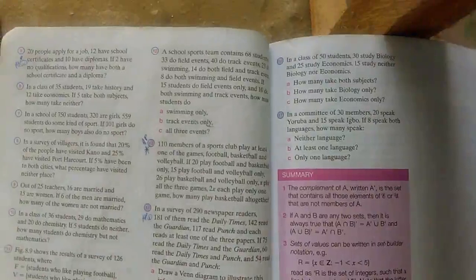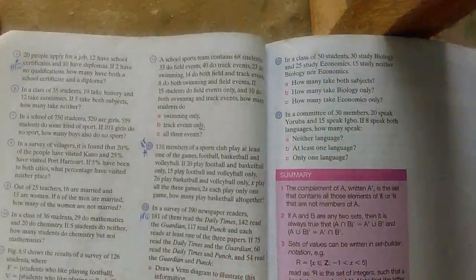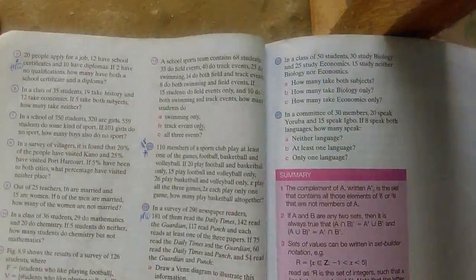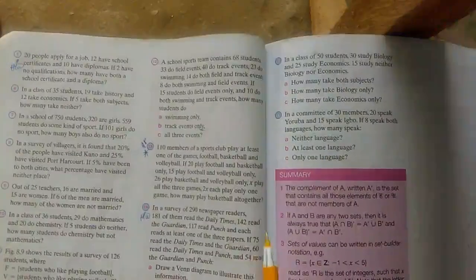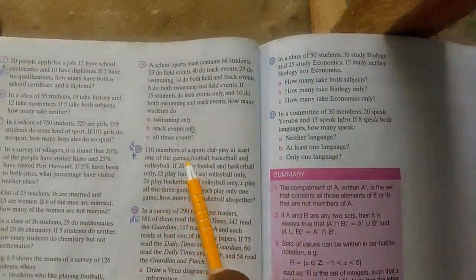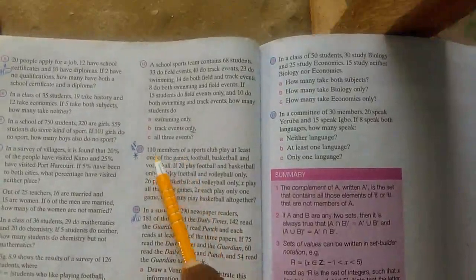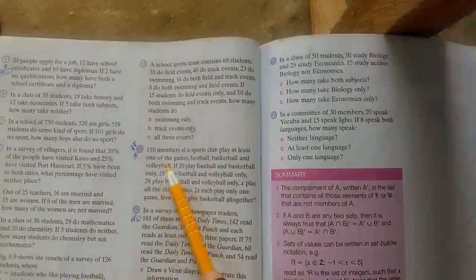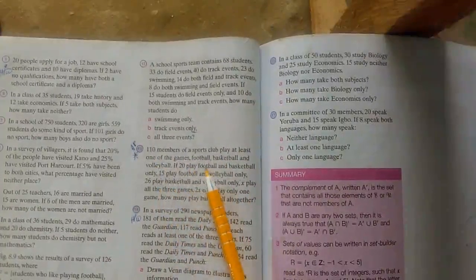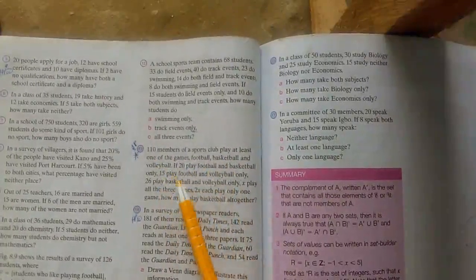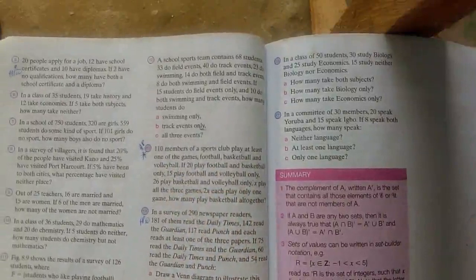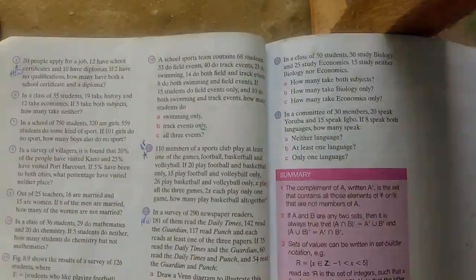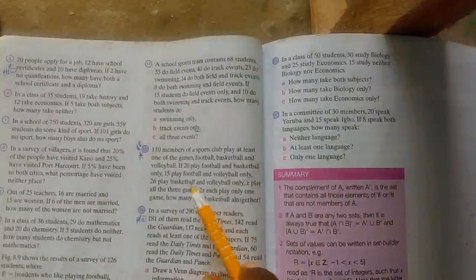Alright, the question here is about sets involving Venn diagram. Number 13. 100 members of a sports club play at least one of the games: football, basketball, and volleyball. That is called a 3 events set.